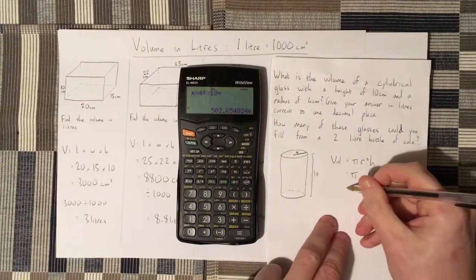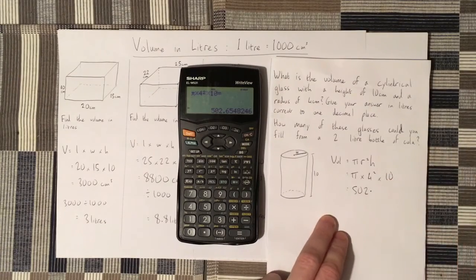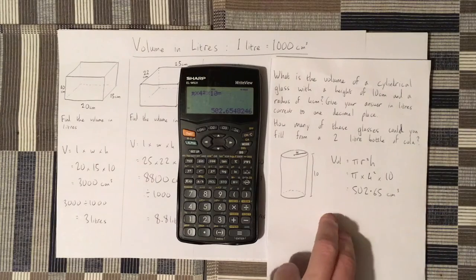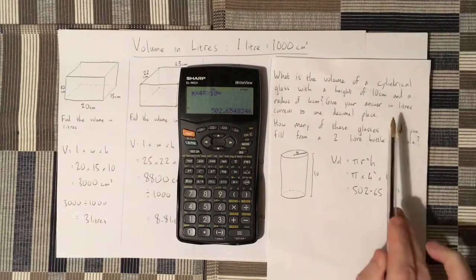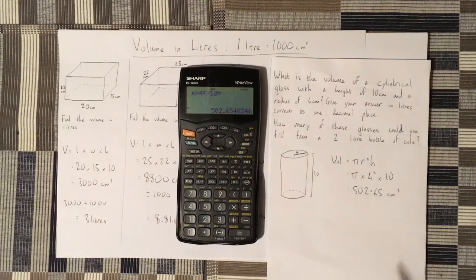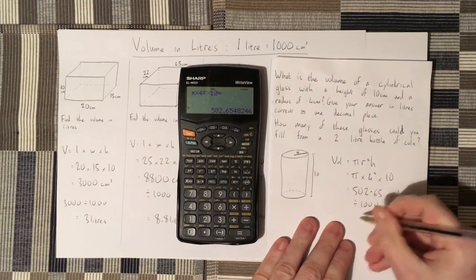So that is 502, shall I go to 2 decimal places? 502.65 centimeters cubed. But then it tells me, give your answer in litres correct to 1 decimal place. So we know to go from centimeters cubed into litres, I divide by 1000.